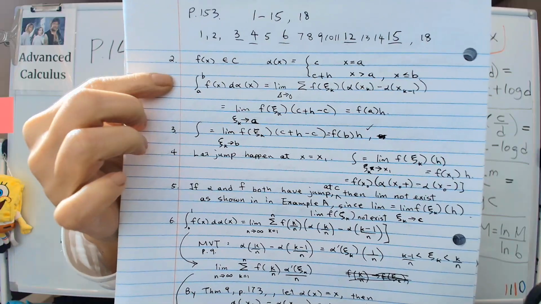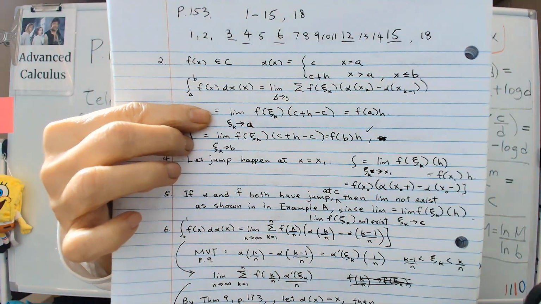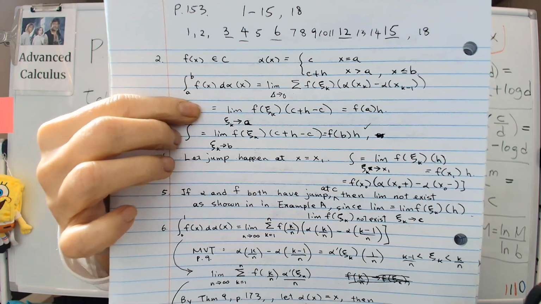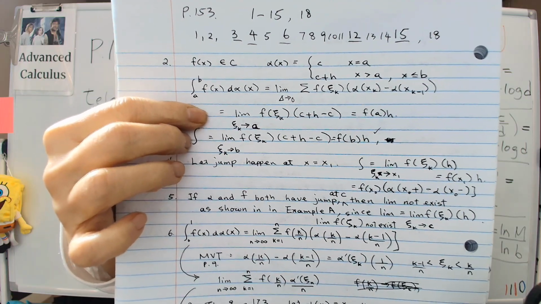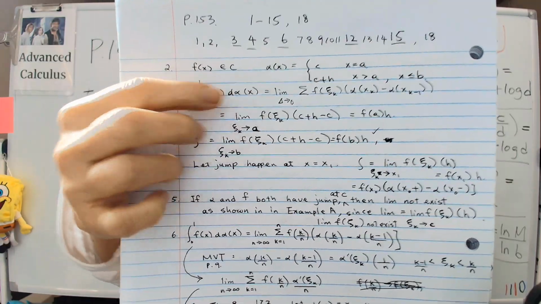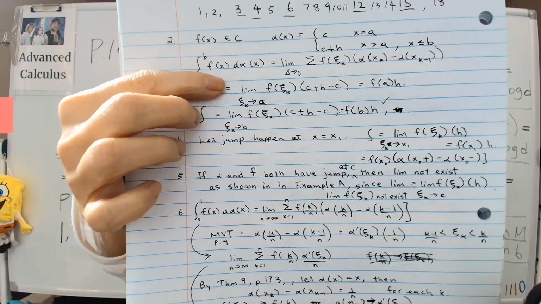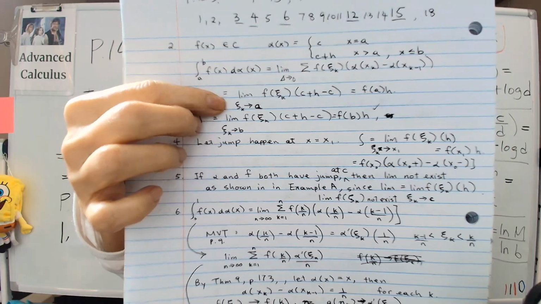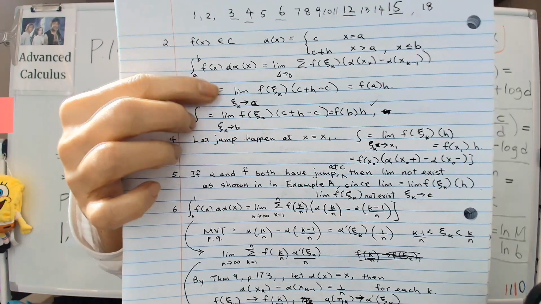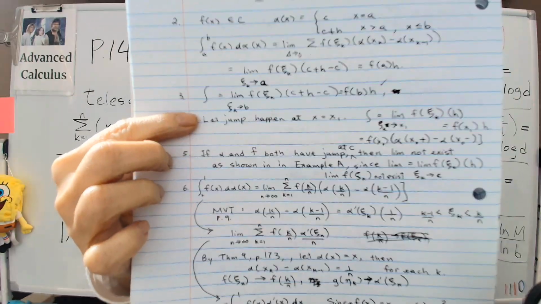The limit, which is the integral, is the same as the jump times the value of f at the jump point, f being continuous. F doesn't care that alpha has a jump there. F doesn't have a jump, so f is doing just fine. So the answer is the value of f at the jump times the height of the jump. And problem 3 is the same thing.